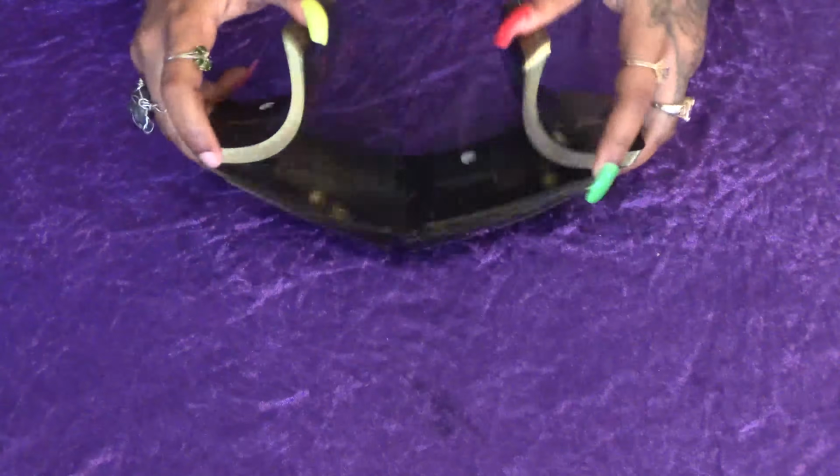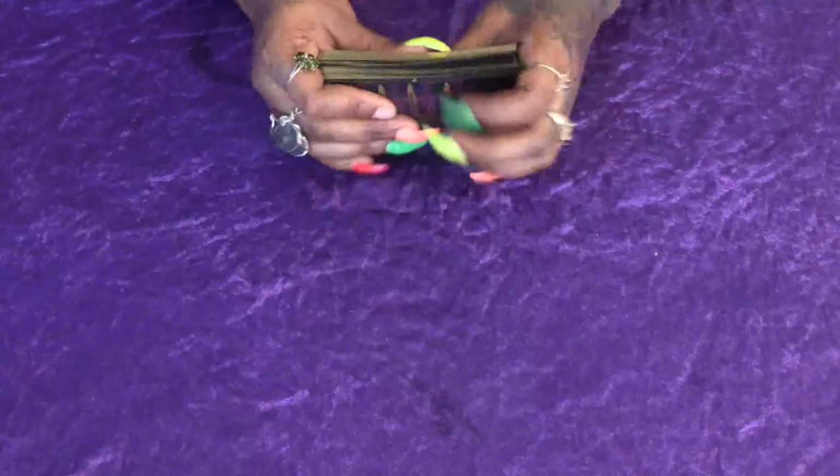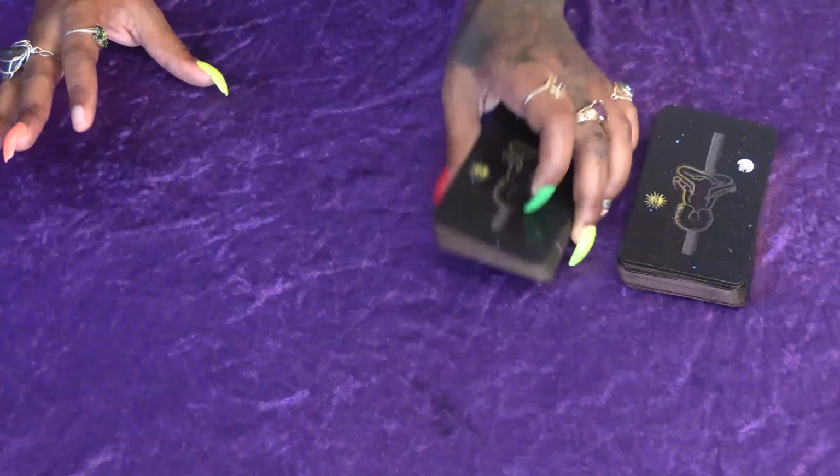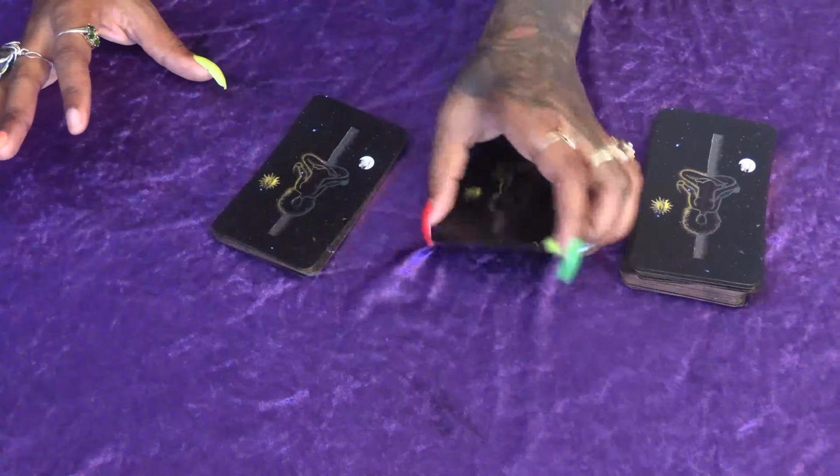Okay, so here I'm shuffling, getting prepared to do a 5-card draw. This 5-card draw is not a custom layout. I got this from Google, but I did tweak it a little bit to make it custom for myself because I like to customize my own layouts.